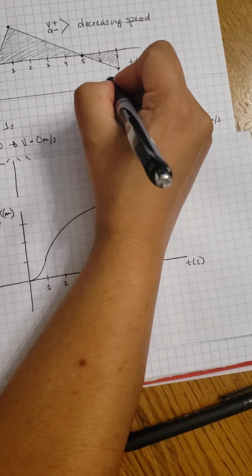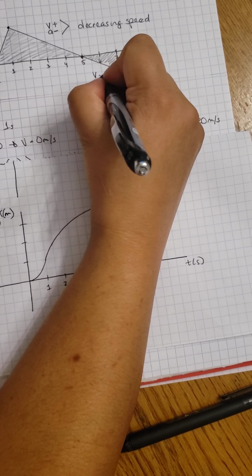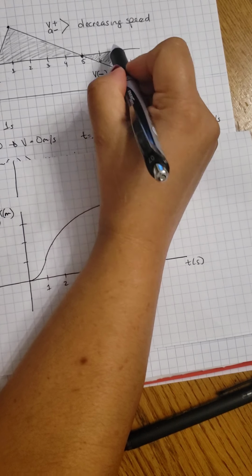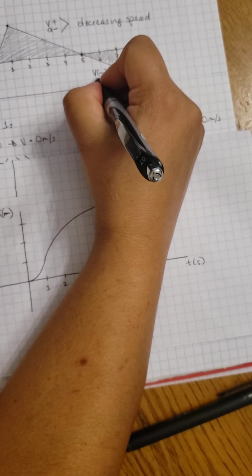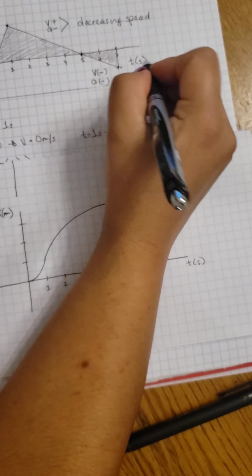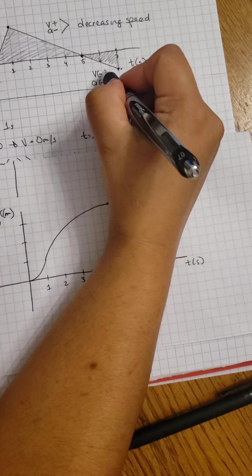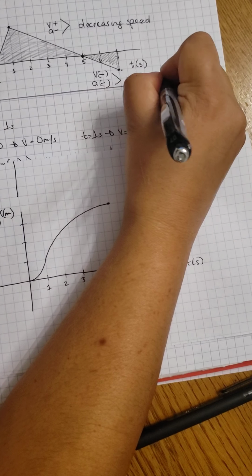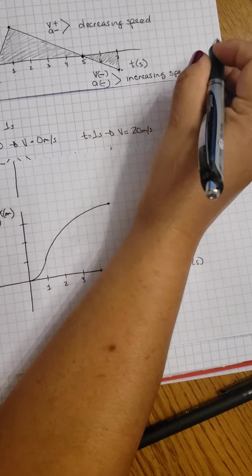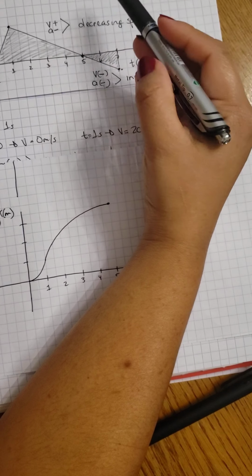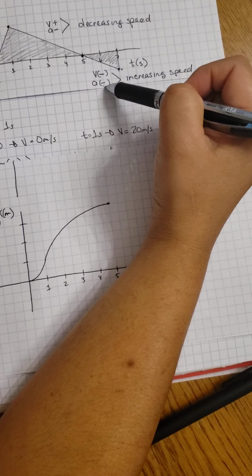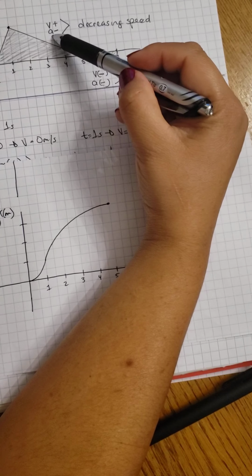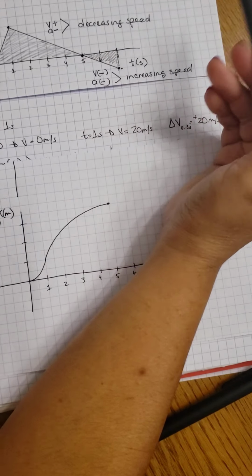Here we have a negative acceleration because now the graph is below the time axis. And we also know that we have a negative acceleration because the slope of that line is negative. Because both are negative, that means that we are increasing speed. So the way we determine this is if your velocity and acceleration are both the same sign, your speed increases. If your velocity and acceleration are a different sign, then you would decrease.